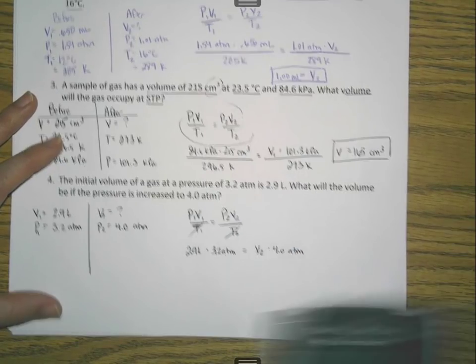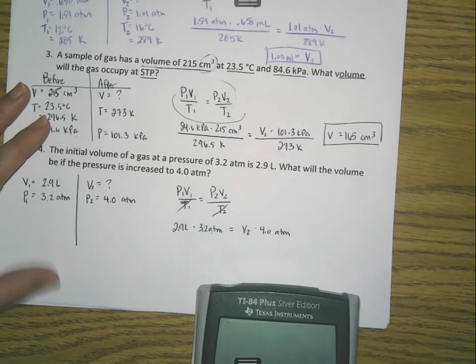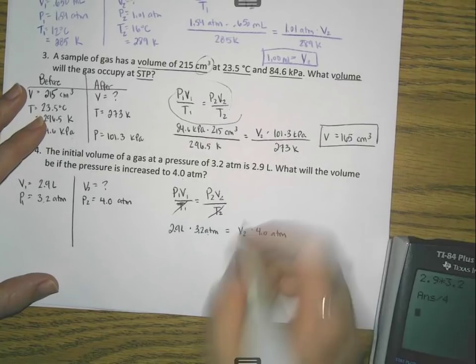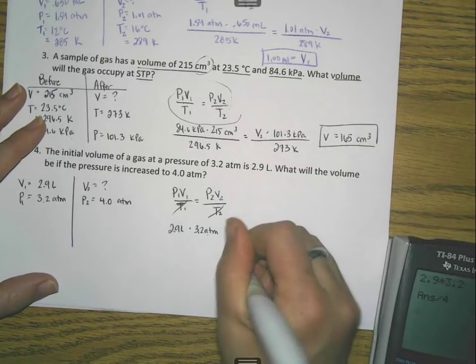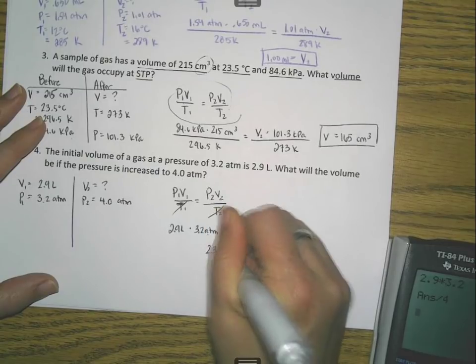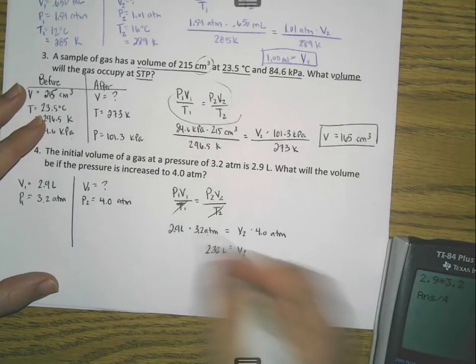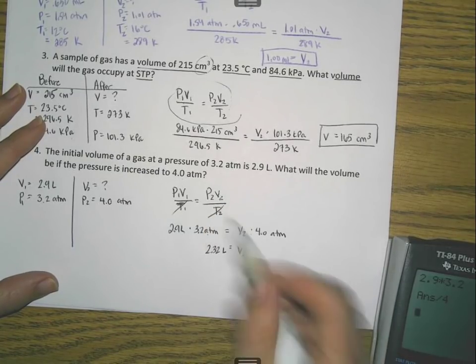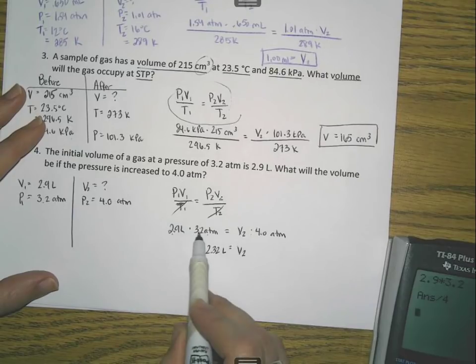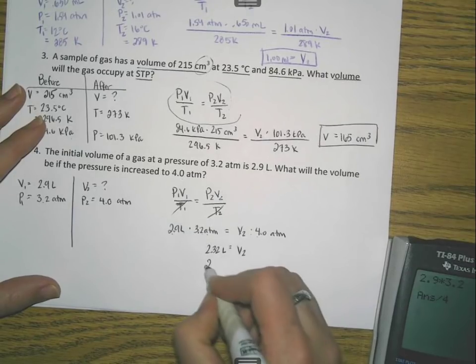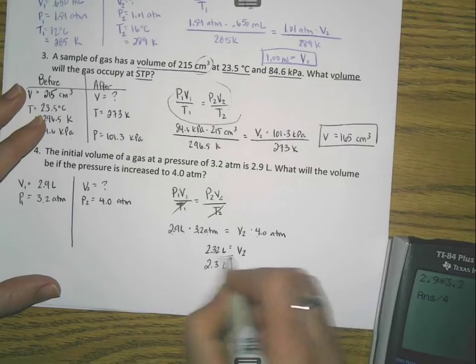So this time when I go to solve, it's 2.9 times 3.2, divide that by 4. I have a volume of 2.32 liters. This was in liters, so this will be in liters. And this has 2 sig figs, so does this, and so does this. So I'm going to have to change that to 2.3 liters as my answer.